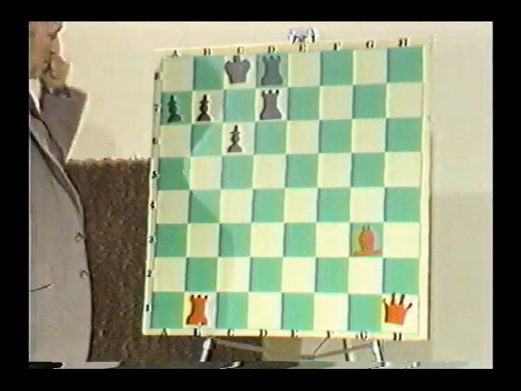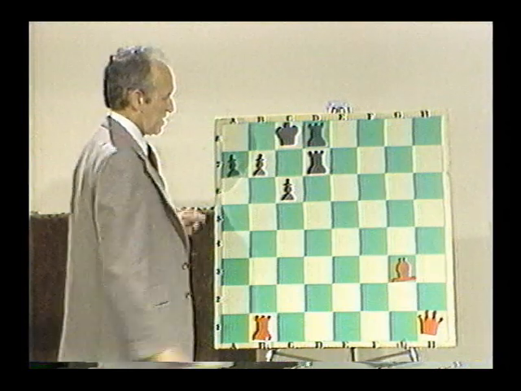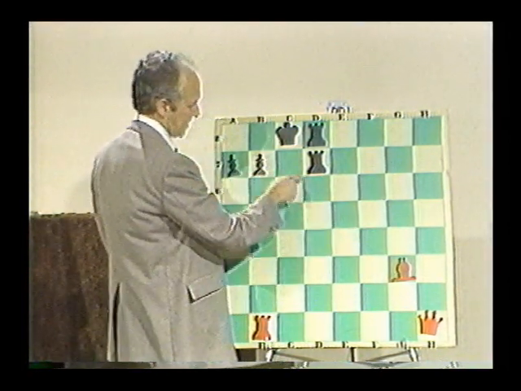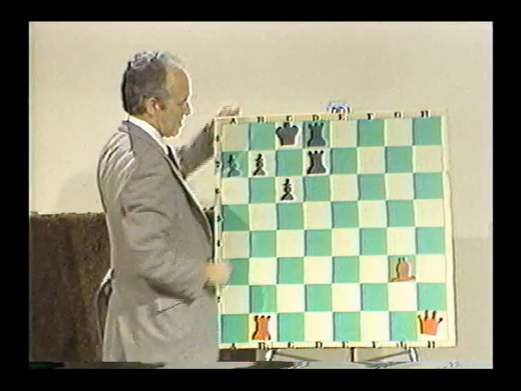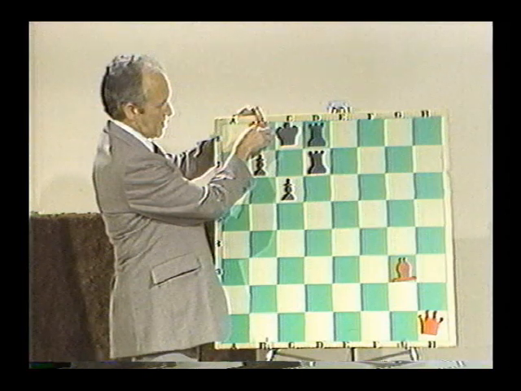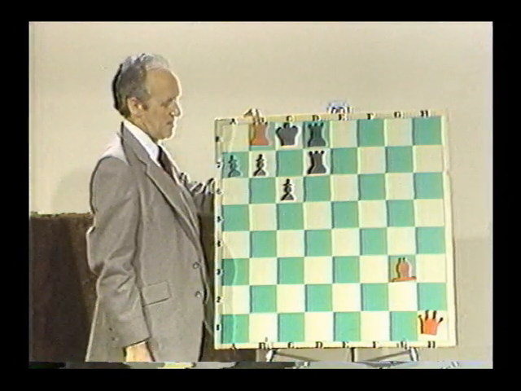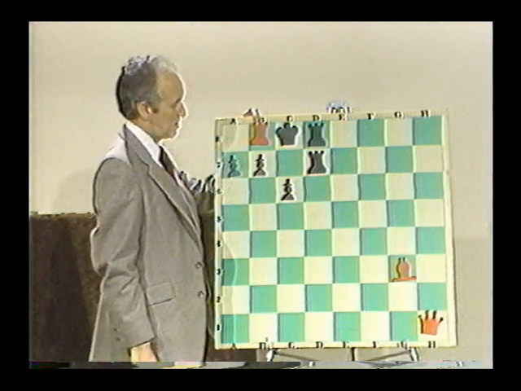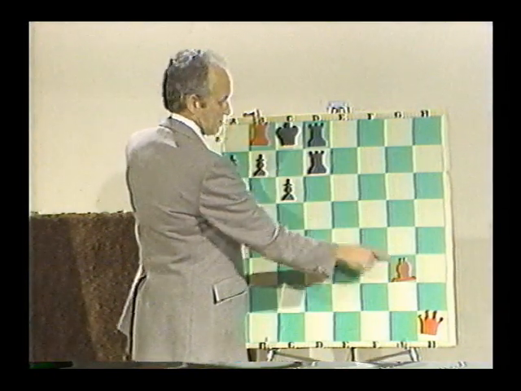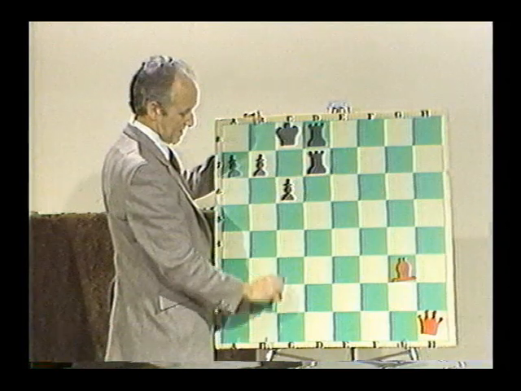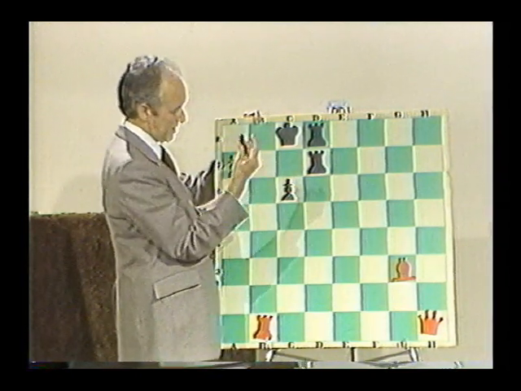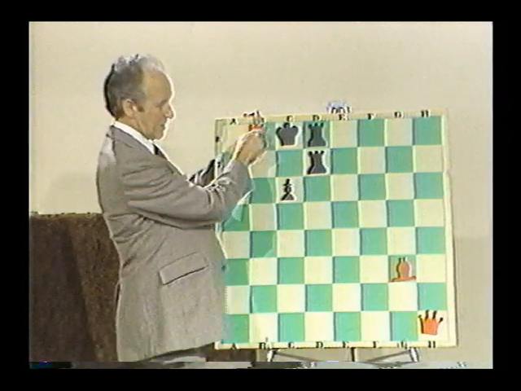Have you found it? This pawn, having moved, gives black this complete diagonal. Now, wouldn't it be nice if this rook could be here? That would be a checkmate, wouldn't it? The king cannot move out, cannot take the rook because of the bishop. Well, that would be very nice. So the question is, how are we going to get rid of this pawn so the rook can come down?